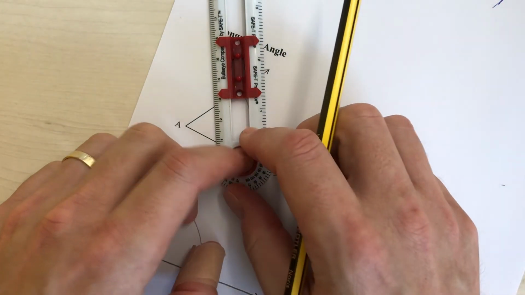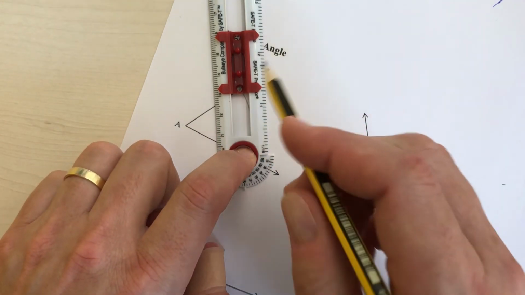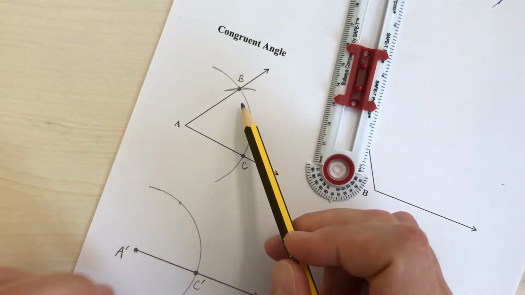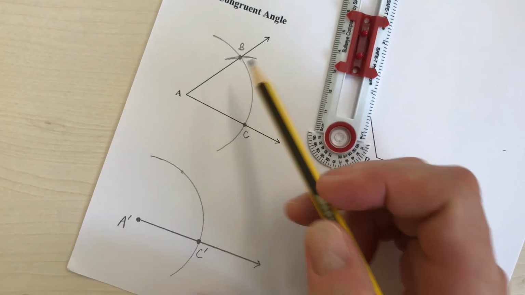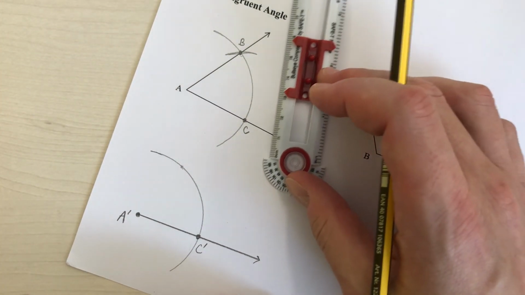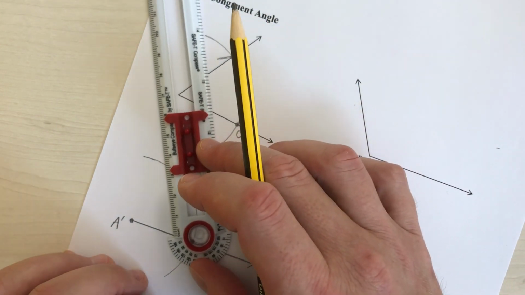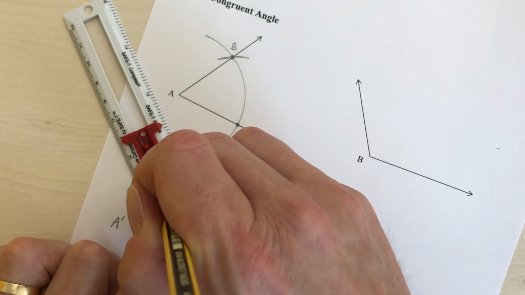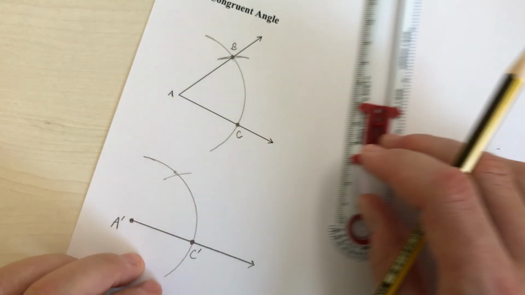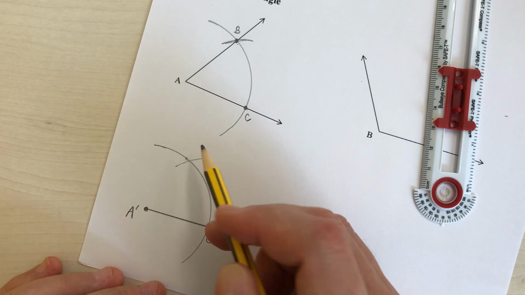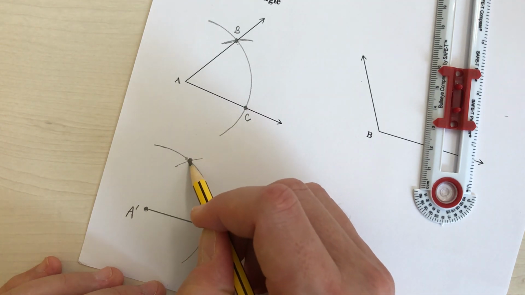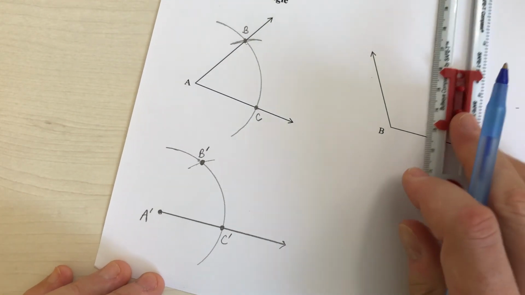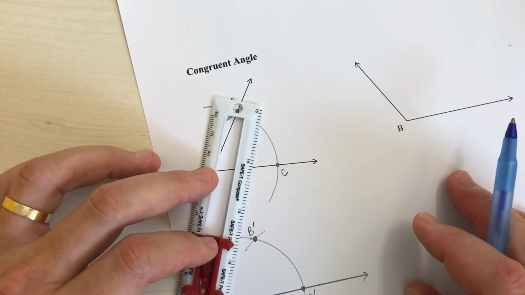Now to verify that that actually is a good measurement, I'm going to draw a small arc right here. And let's see, does it go through B? It does. So I'm going to take that measurement now, come down to C prime, anchor on C prime, and then draw the arc again. And where they intersect, actually I was pretty close when I guessed, that is B prime. And then the last thing we'll do is connect A prime to B prime.